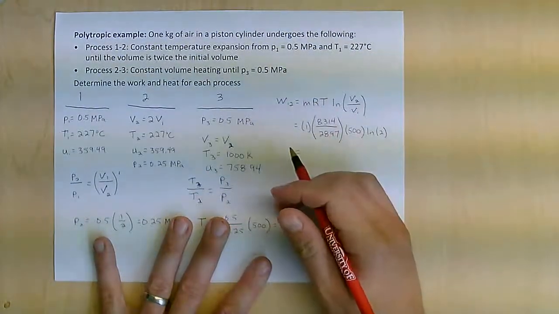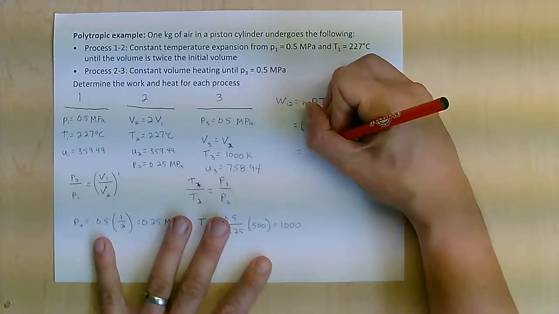From that, the work is 99.46 kilojoules.